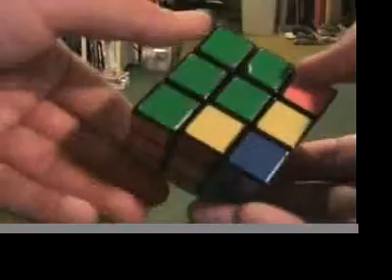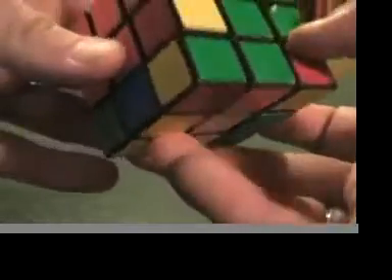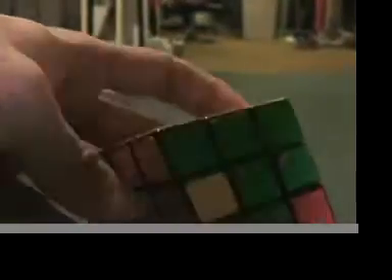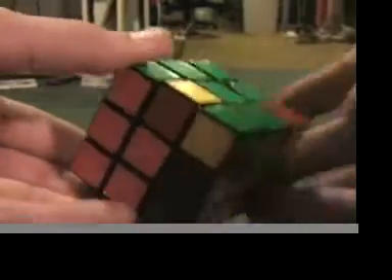Now, after doing that, we only have three of the middle layer edges in place, so it doesn't really do any good to solve all four of the middle layer edges. Just get three, and you can get that last one back into place by using the same method that you've used before, to finish up the middle layer, and then go ahead and solve the bottom layer like normal.